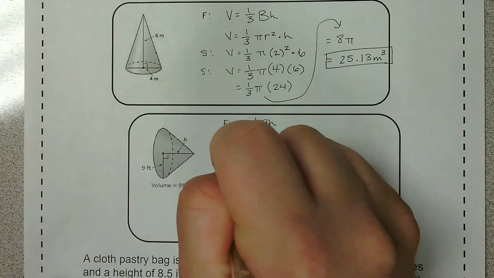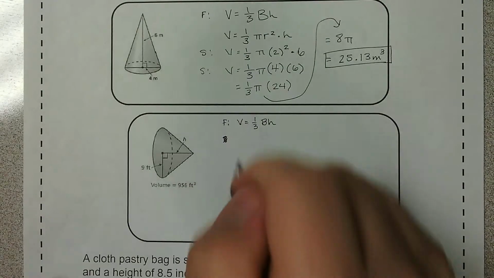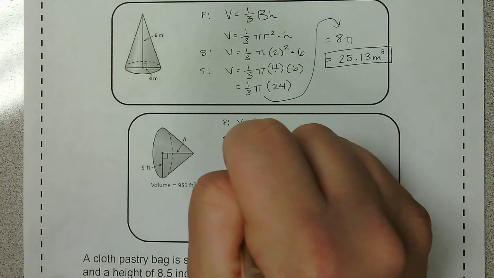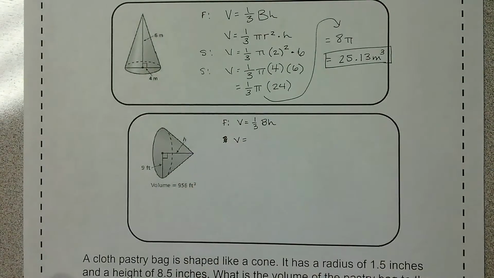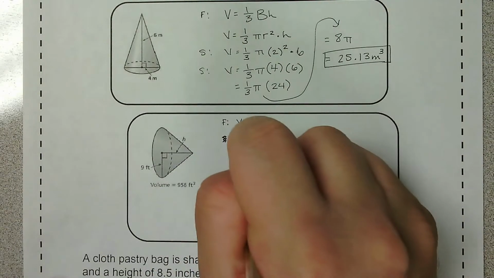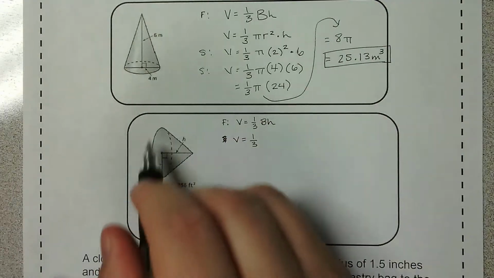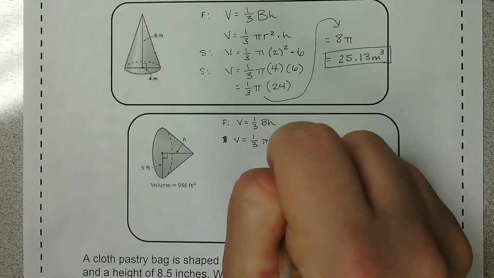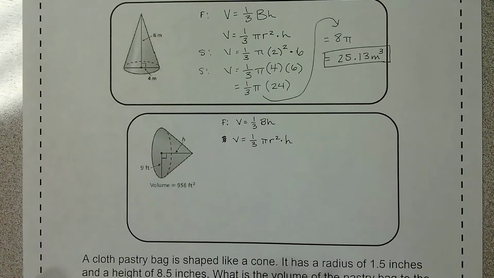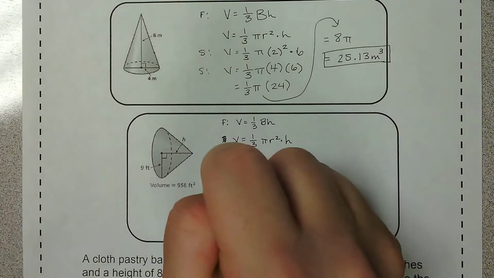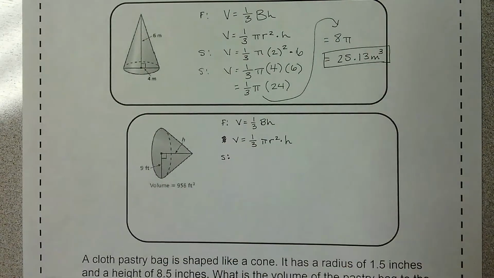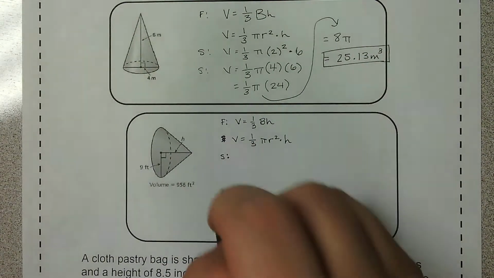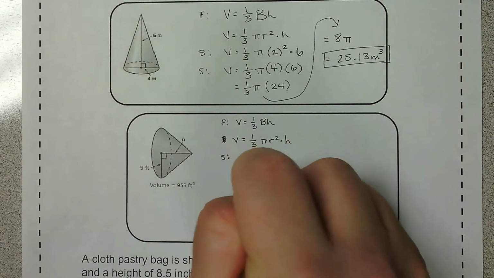Going through, I don't want to simplify just yet. We want to plug in what we know for that big B. We know that big B is the area of the base. The base is a circle, so we're going to plug in pi r squared for the base times the height. Now we can substitute in what we know.